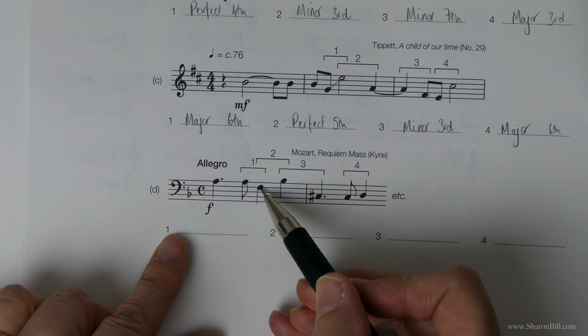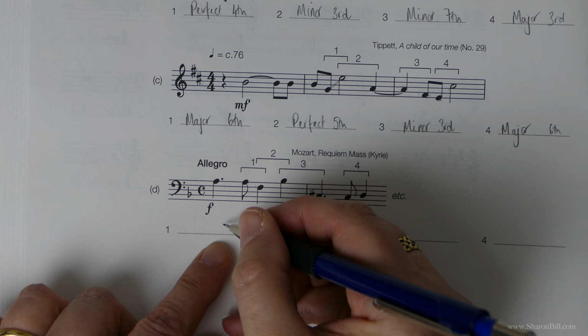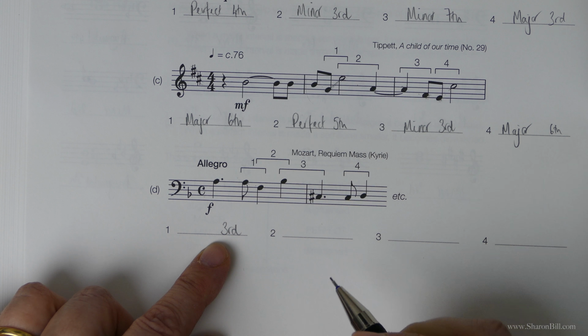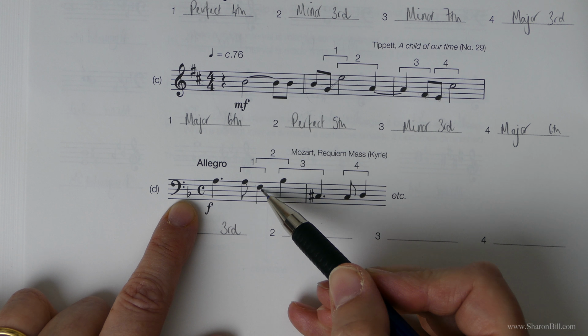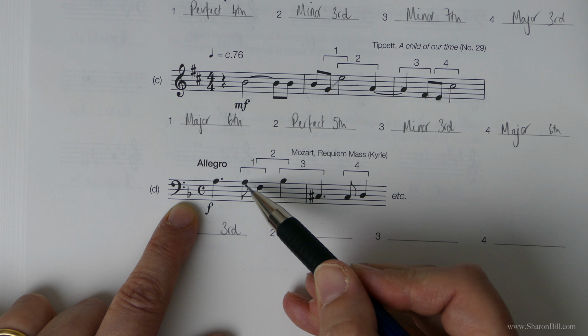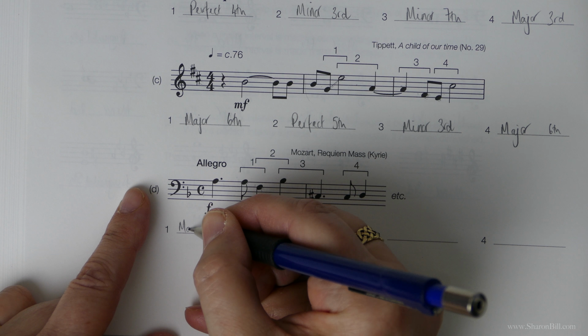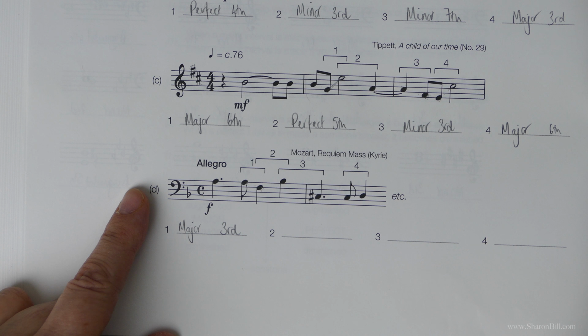Number 1 is this interval here, 1, 2, 3. We've got a third, a something third. We've got a key signature of B flats, which doesn't apply to any of these notes here. We've got an F to an A. A is part of F major scale, that's a major third, nothing changed there, nothing new there.